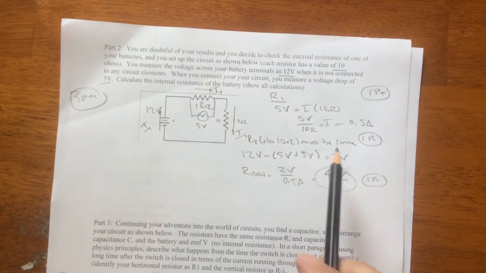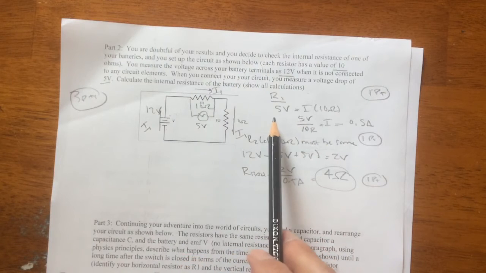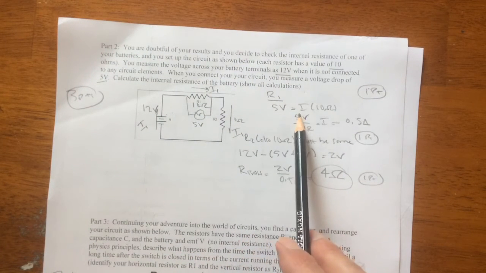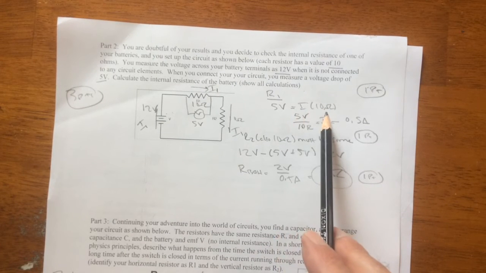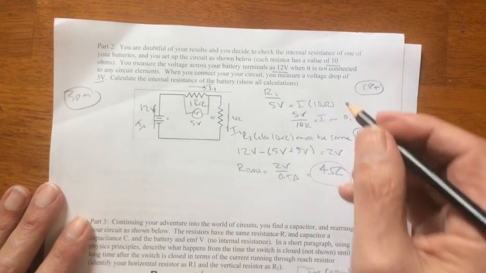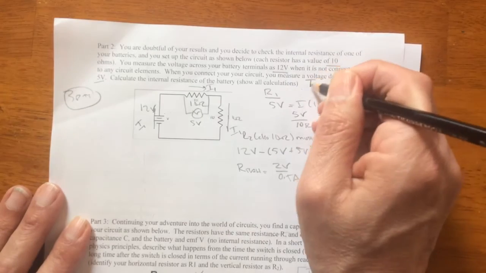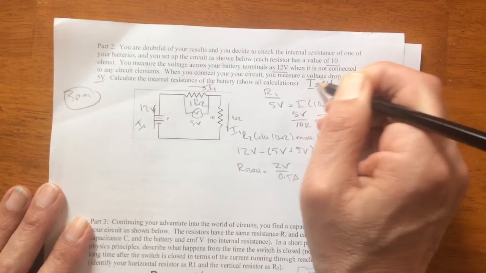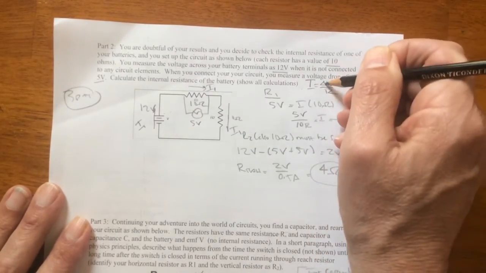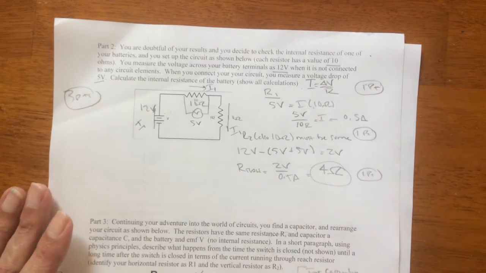So we want to get the current. We know the voltage drop is 5 volts. We're going to rearrange Ohm's law. 5 volts equals current times resistance. We're going to solve for current, 0.5 amps. I skipped a step. I would start with Ohm's law. Go to the equation on your equation sheet, start there, and walk the dog.